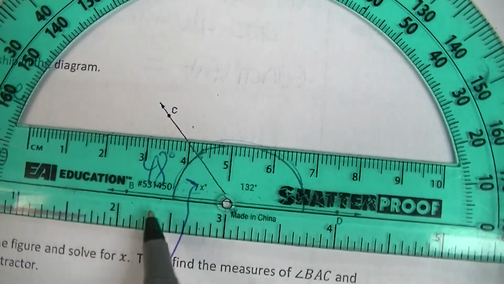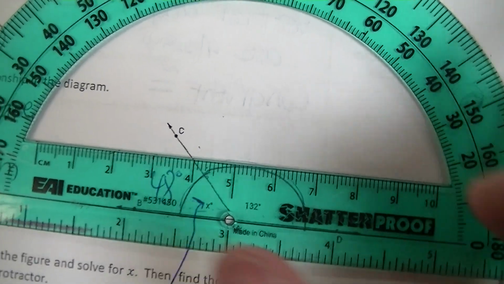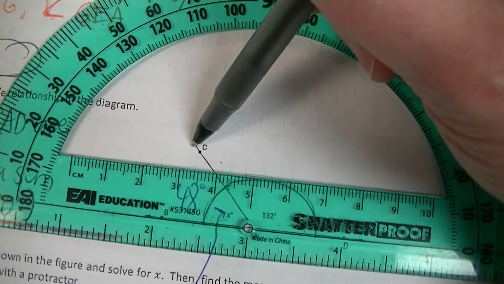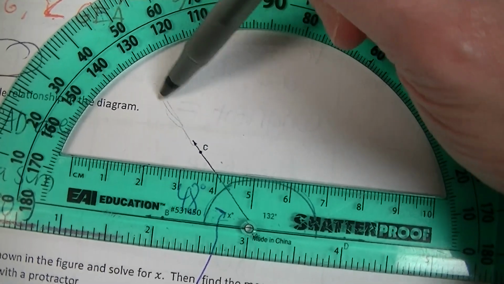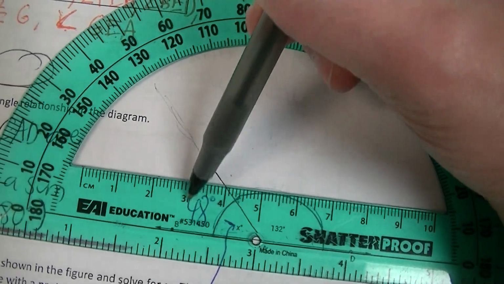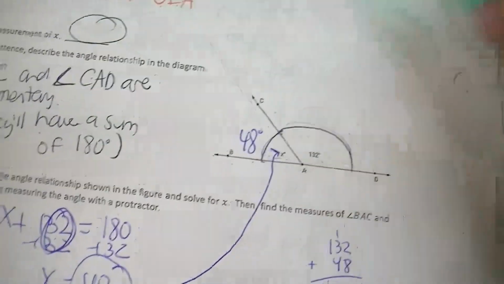See how there's a line on your protractor and it should match up with the line on the paper and go out. So we're concerned about this angle right here. Out, out, out, out, out. Okay, and it should be about right there, 48 degrees right there. So yeah, that's correct. You'll see it might be just a little bit off because of the photocopying, but it works.